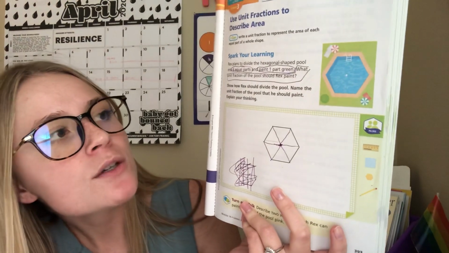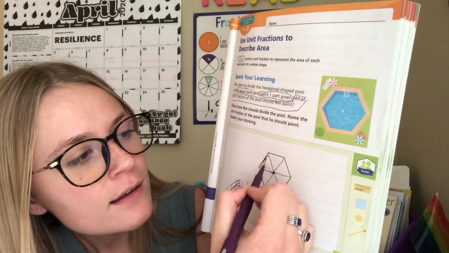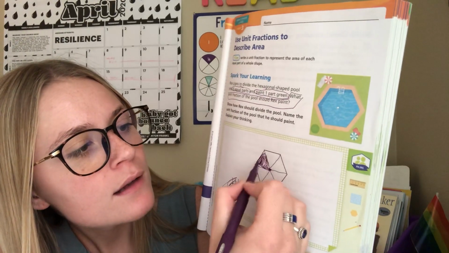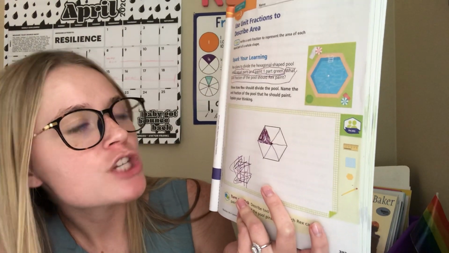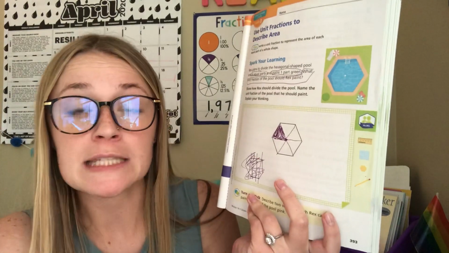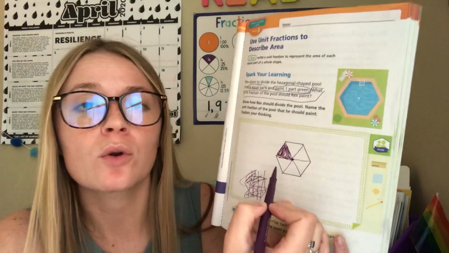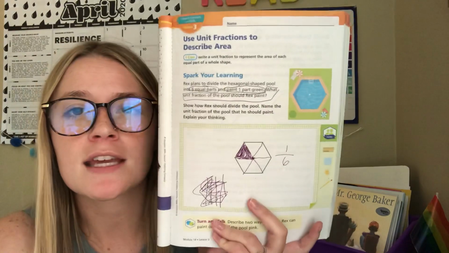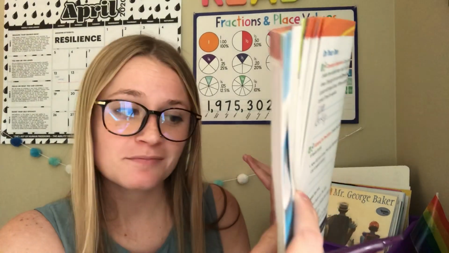Now Rex is going to paint one of these parts green. Let's do this one. It says, what unit fraction of the pool should Rex paint? Well, he's painting one part of the 6 total parts. So our unit fraction would be 1/6. He's painting 1/6 of the pool. That's it. That's all we're doing. Pretty easy, right?